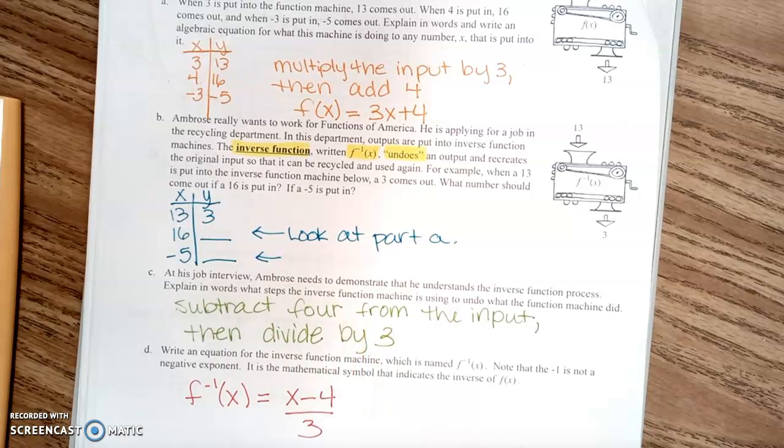But we also have to switch the order. So on A, the 3 came first. Here, it comes second. In part A, the 4 came second. So here, in part C, it comes first. So we have to do 2 switcheroos: change the order and do the inverse operation. So both of those things need to happen.